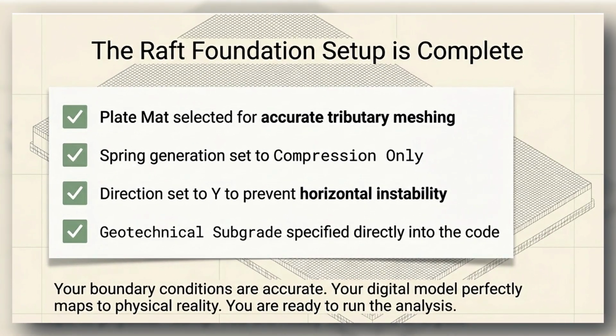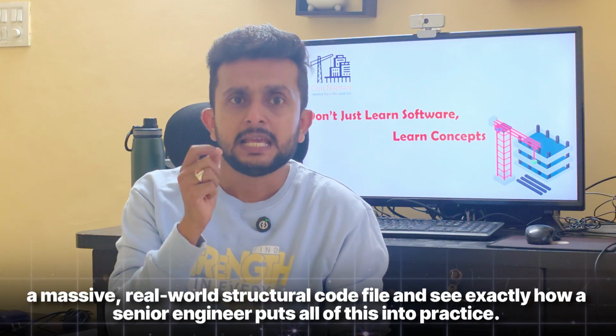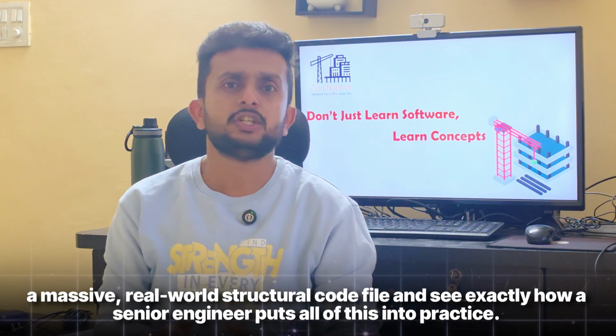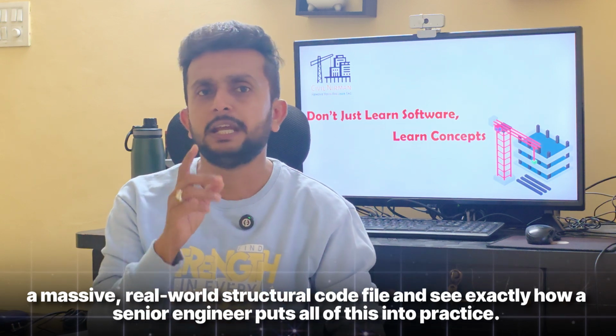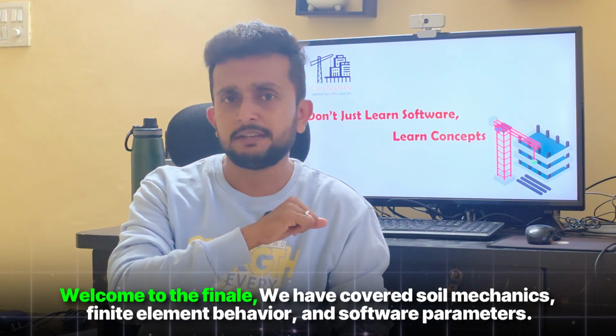Now let's discuss another part of the queries. We are going to open up a massive real-world structural code file and see exactly how a senior engineer puts all of this into practice. So let's understand this. Welcome to the final part.